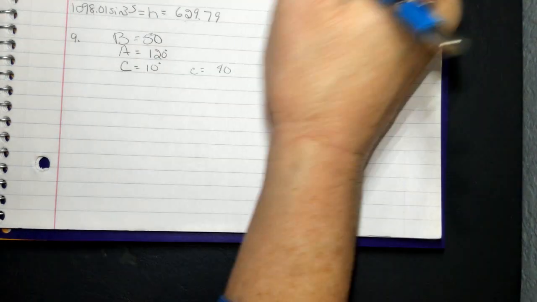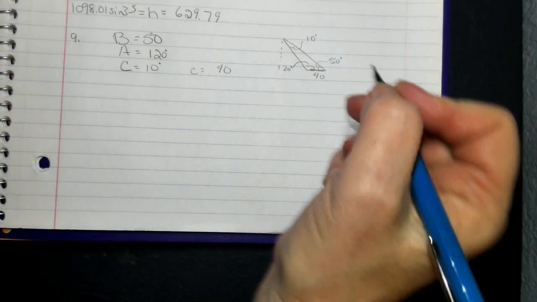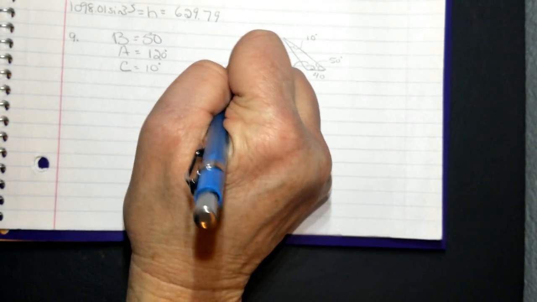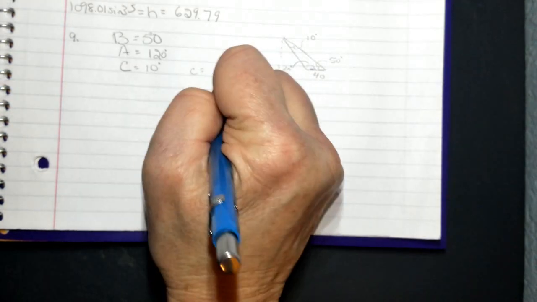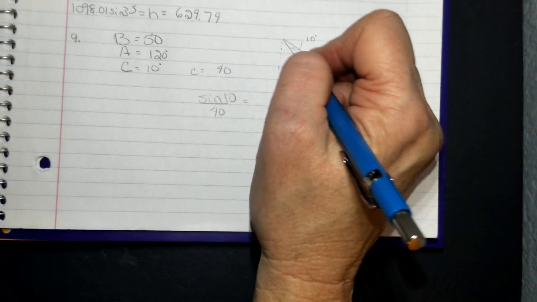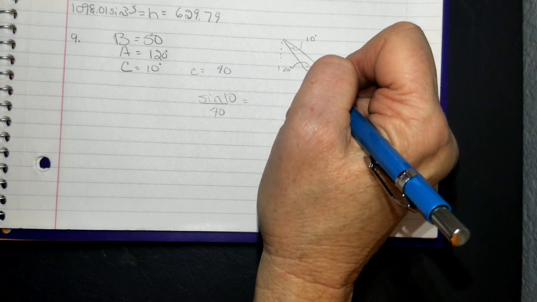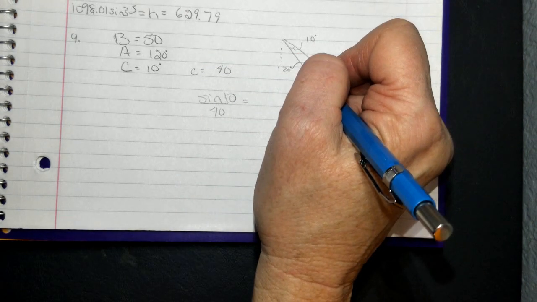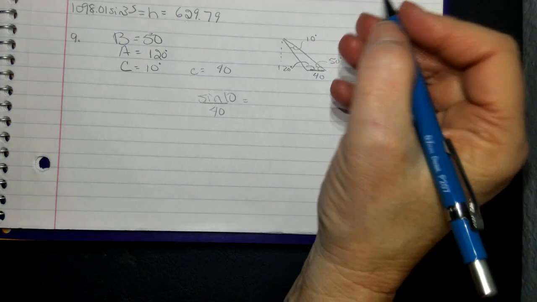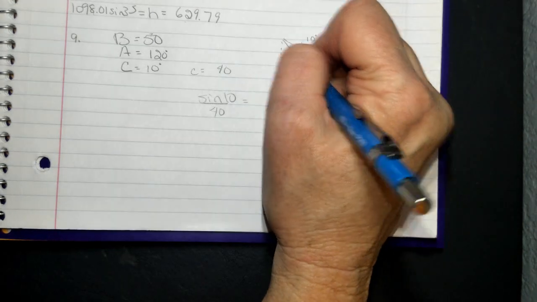So we're going to do the same two steps that we did in the previous problem. So let's start with sine of 10 over 40 equals, and we want to get, which one is the best thing to get? I want to get this side here.